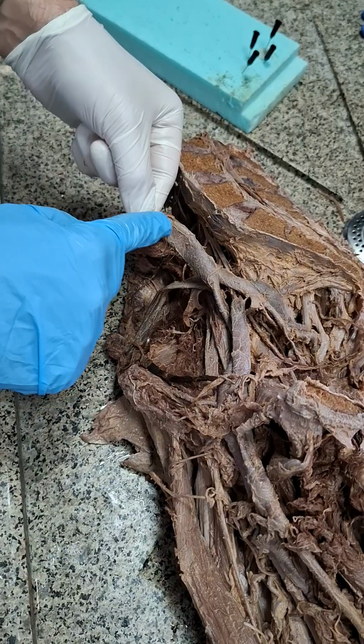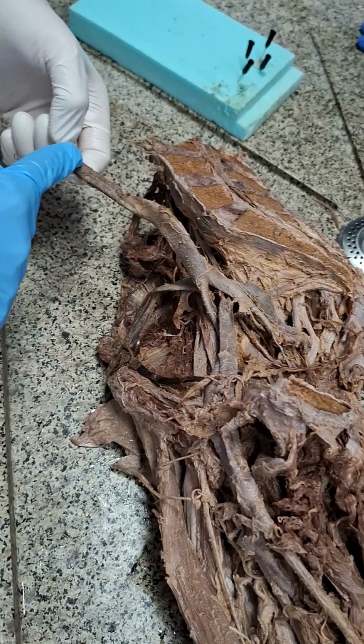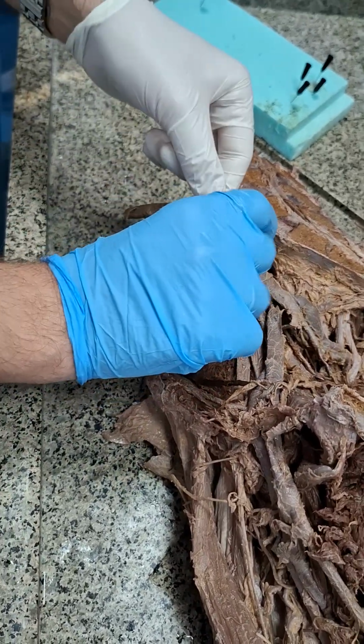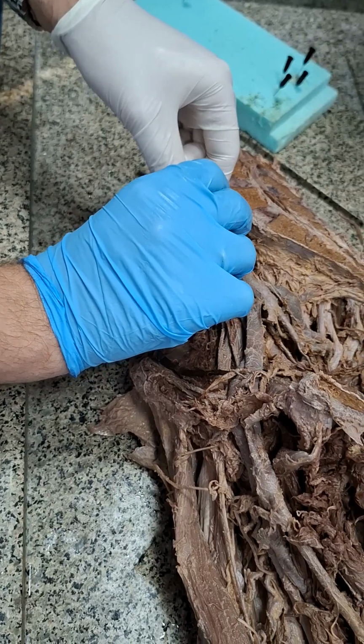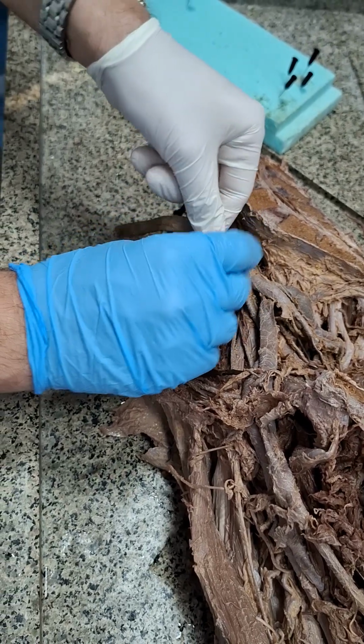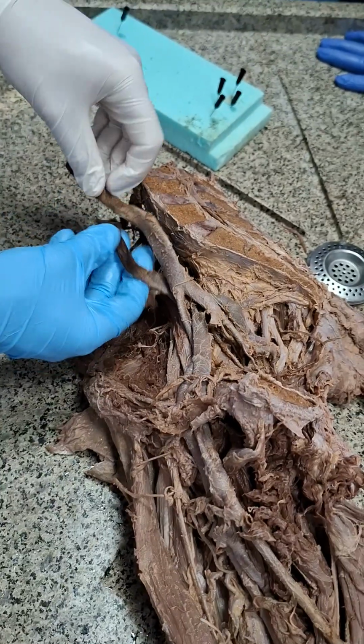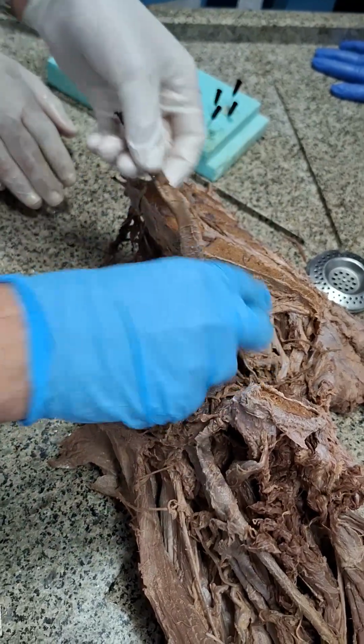So what is this? Yeah, the three muscles, they are together most of the time. It goes from the femur, I think it's behind, right? No, this is easy. This is musculus. No, that's an arteria.